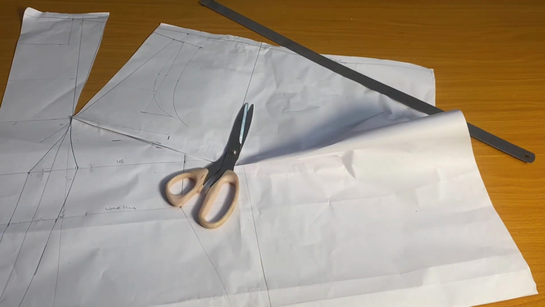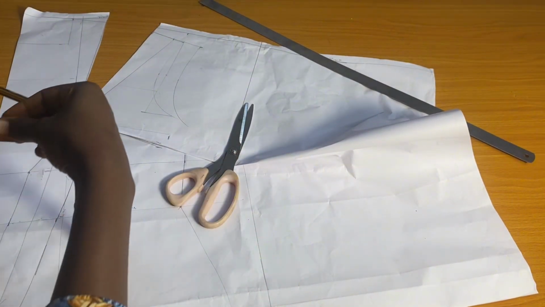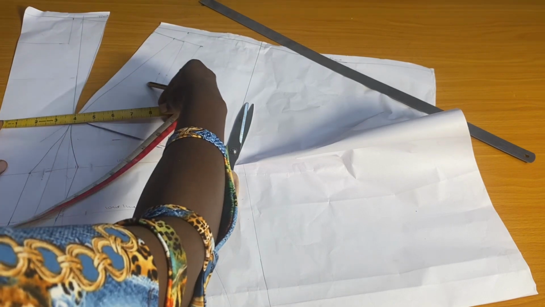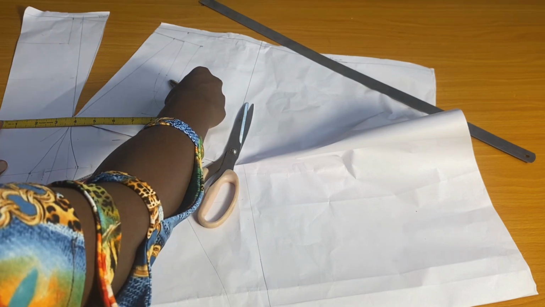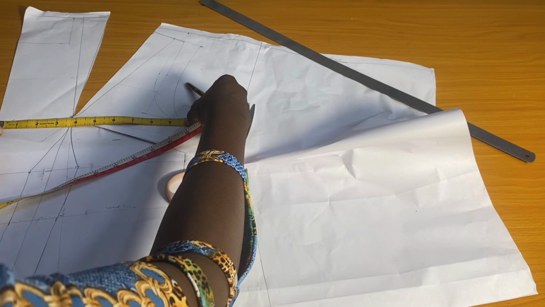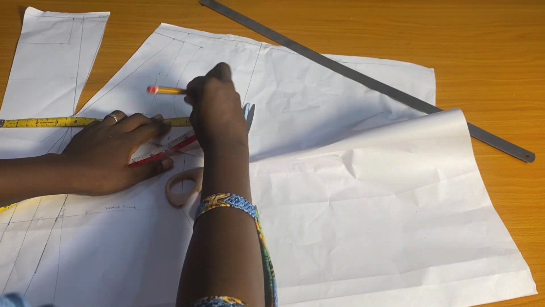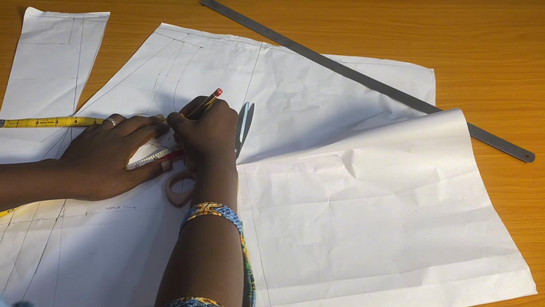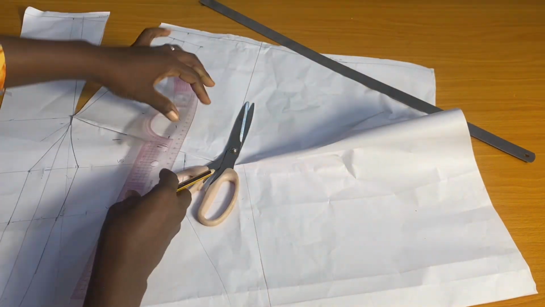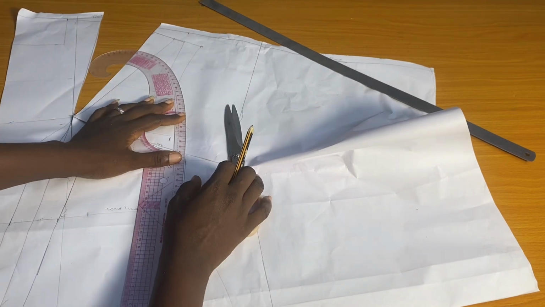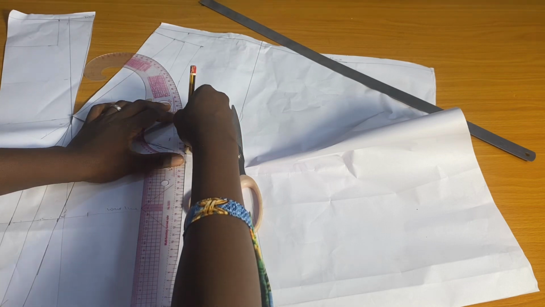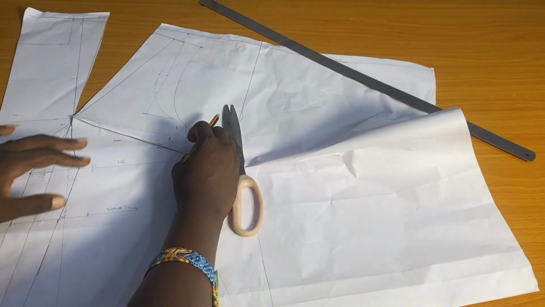Now I'm going to take my bust measurements again, which is 37 divided by 4, and that will give me 2.5. Okay, so I'm just going to place that.